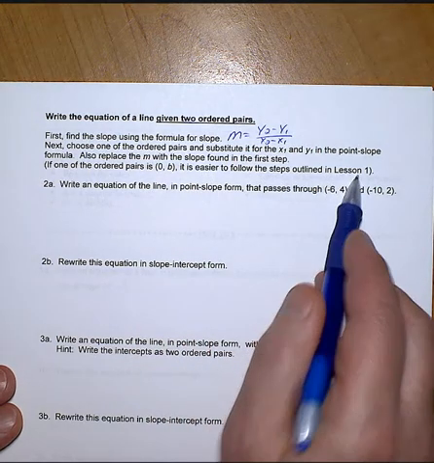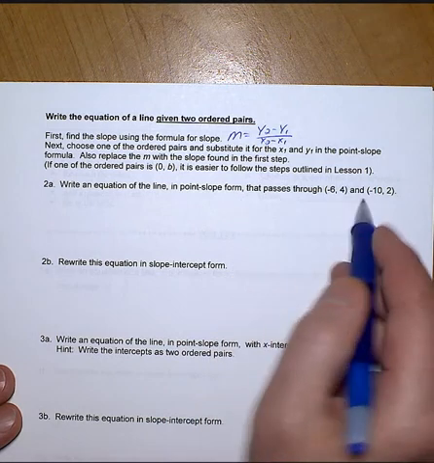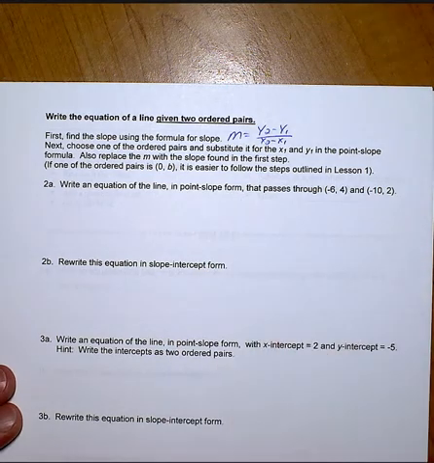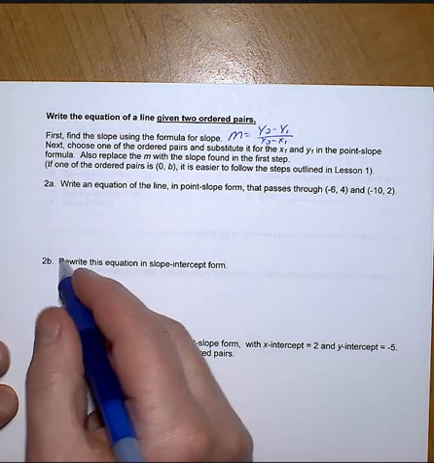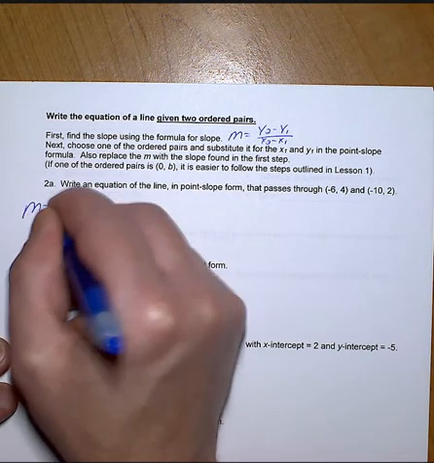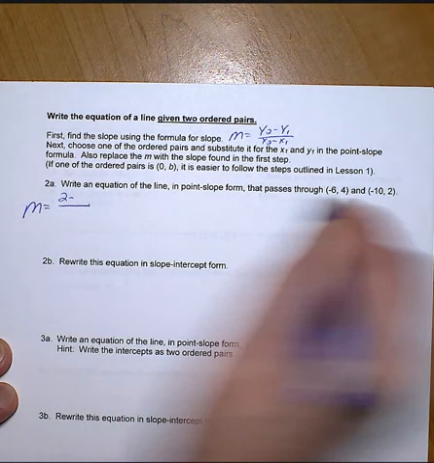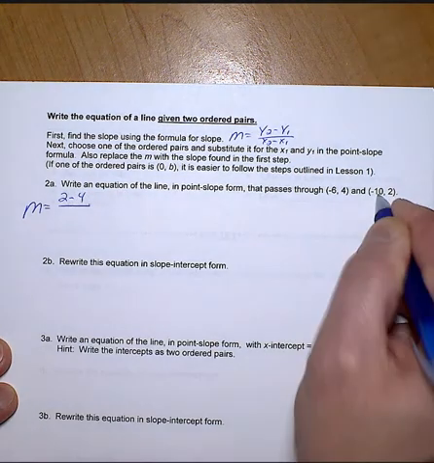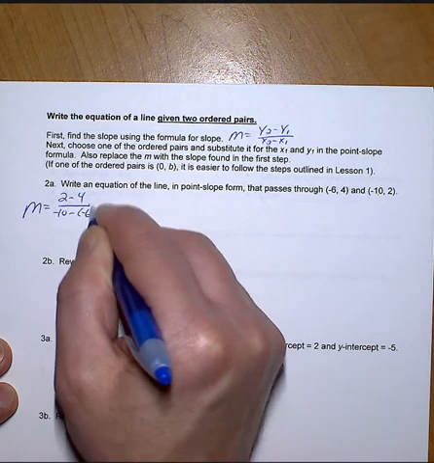Okay, so write an equation of a line in point-slope form that passes through these two points. They give me 2 points. So I'm going to find the slope using my slope formula. So m equals y2, so 2 minus 4 over -10 minus -6.